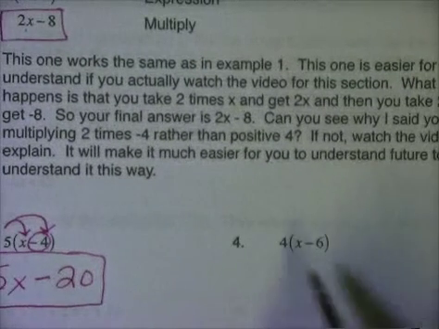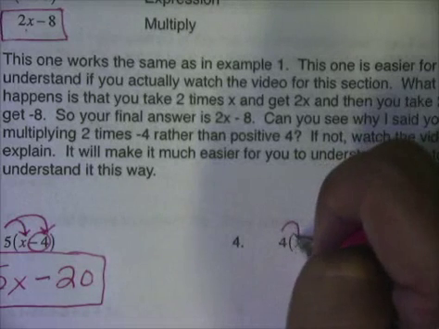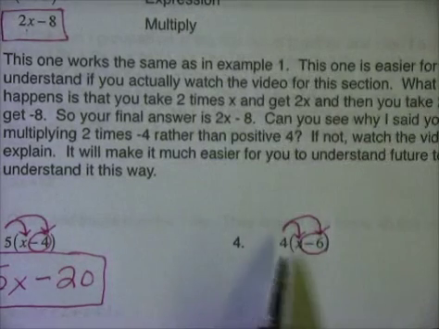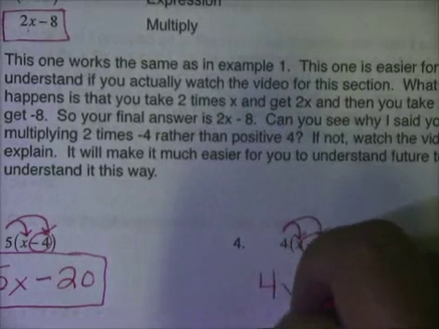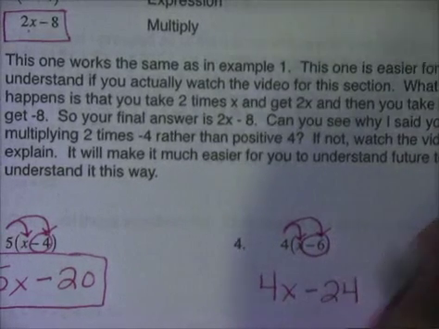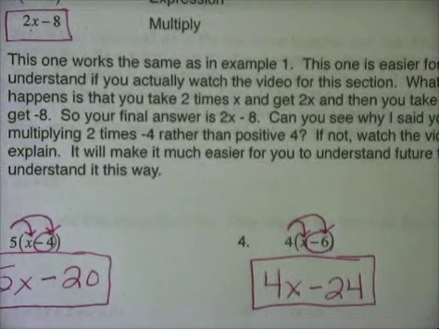Number 4, we have 4 times the difference of x minus 6. So we're going to take 4 times x and 4 times, remember, negative 6. 4 times x is 4x, and 4 times negative 6 is negative 24. So our answer is 4x minus 24.